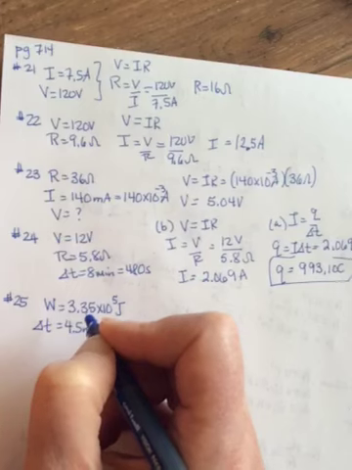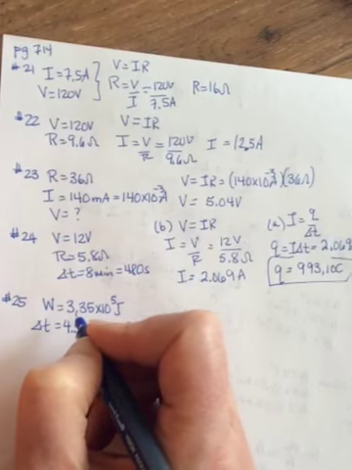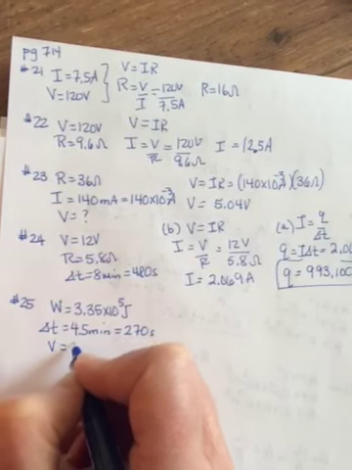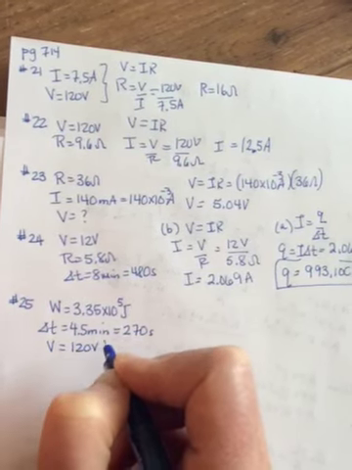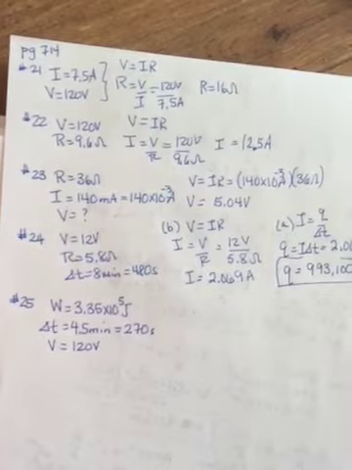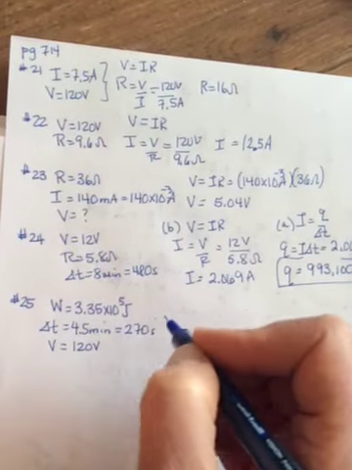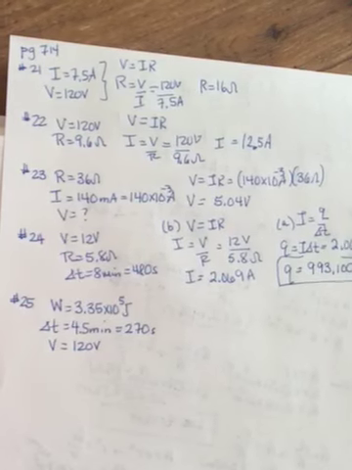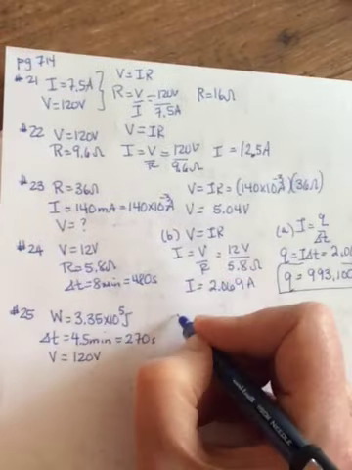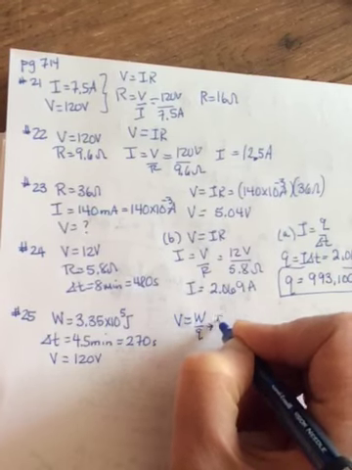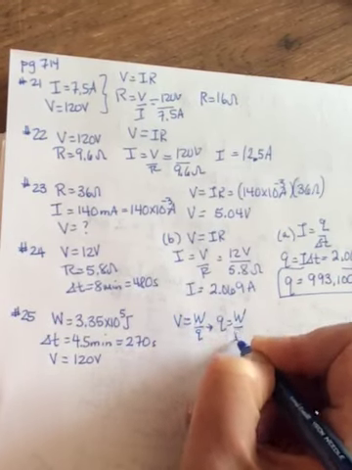What's the rest of the question? To press a pair of slacks, if the iron operates at 120 volts, V is 120 volts. What is the resistance? So to find the resistance, you're going to need to find the current. To find the current, you're going to need to find the charge. So find the charge first. V is equal to W over Q. So Q is equal to W over V.